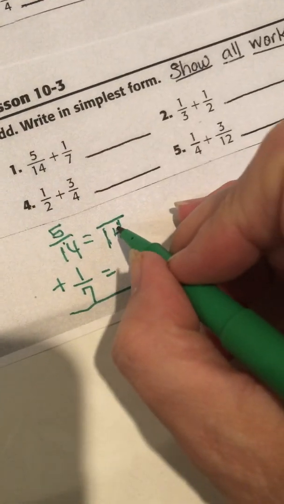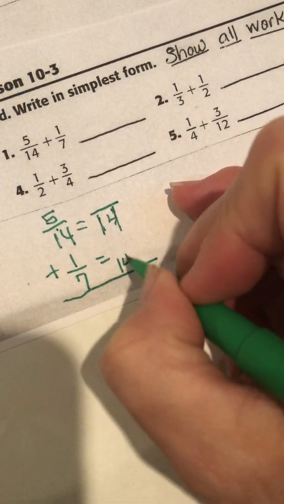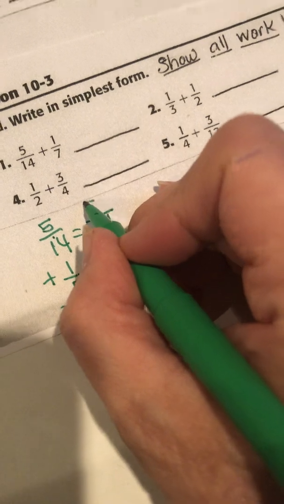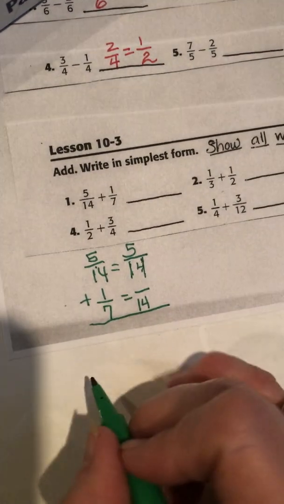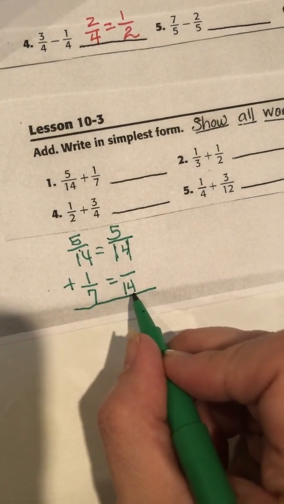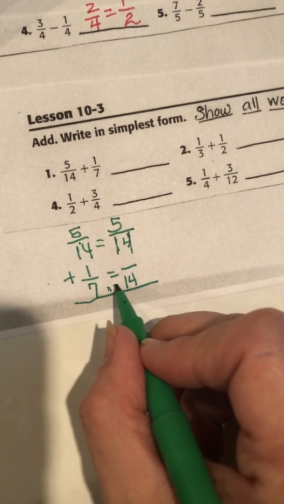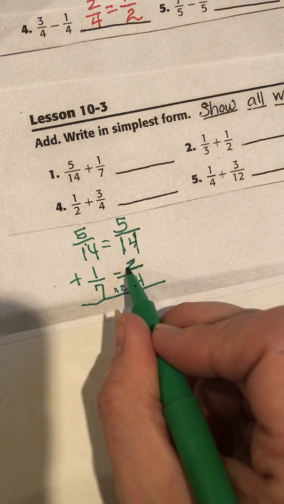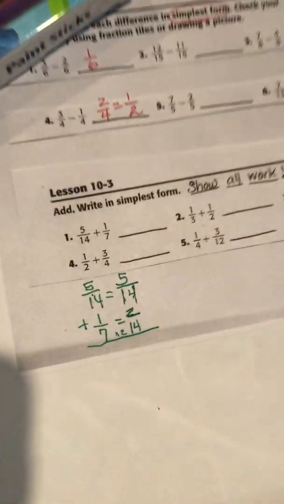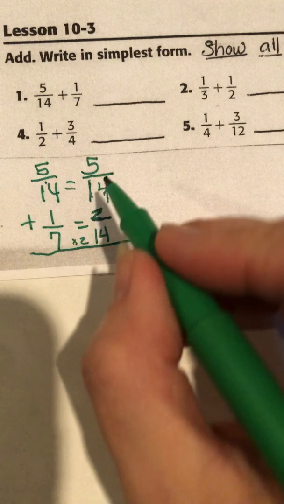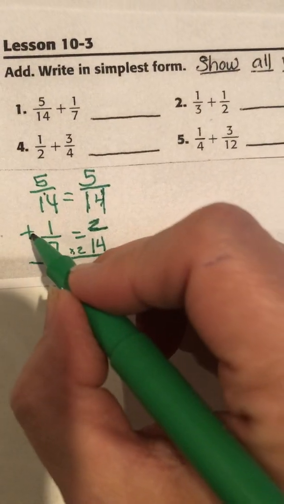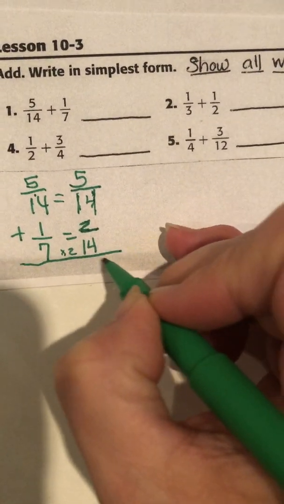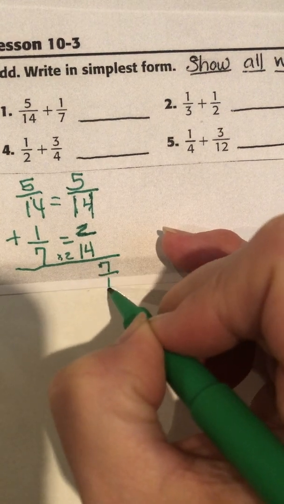I need to put something on here to stop it from moving. Okay, so I'm going to change these both into 14ths. This is already in 14ths, so I bring the 5 over. How did I get from 7 to 14? I multiplied by 2. So I'm going to multiply by 2 up here, and I get 2/14. And then 5/14 plus 2/14 is 7/14.